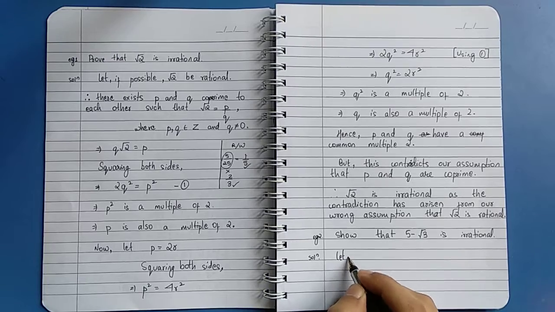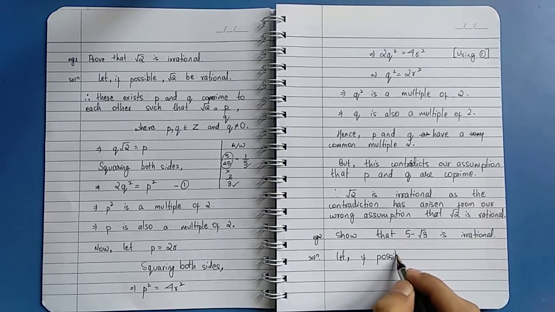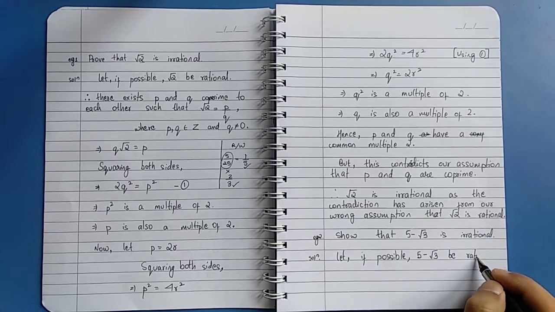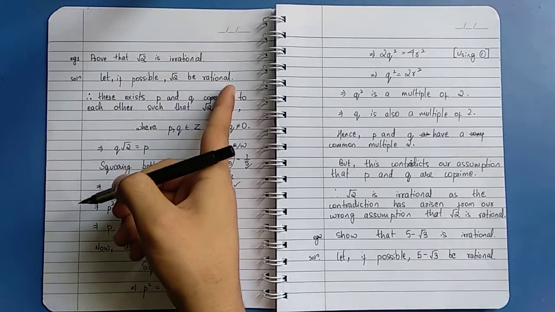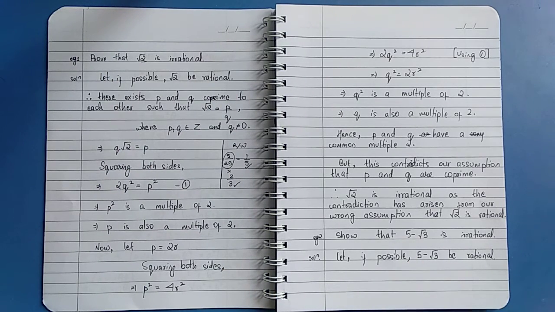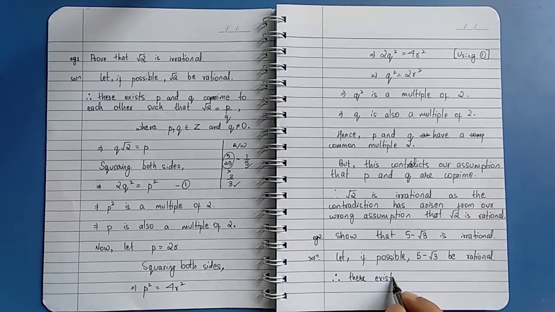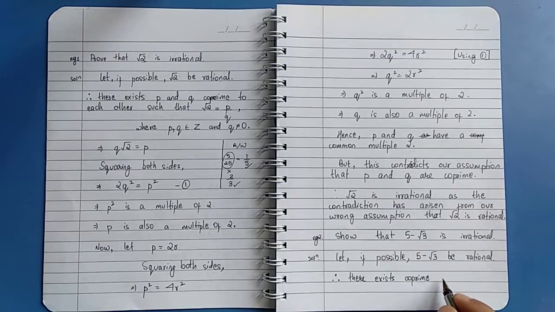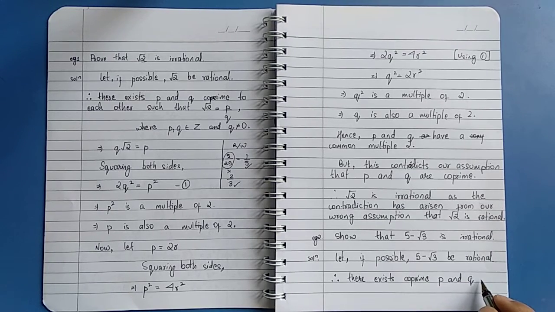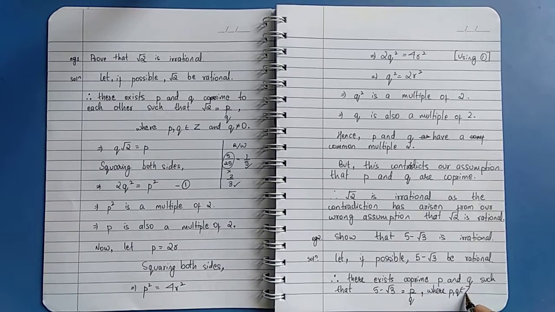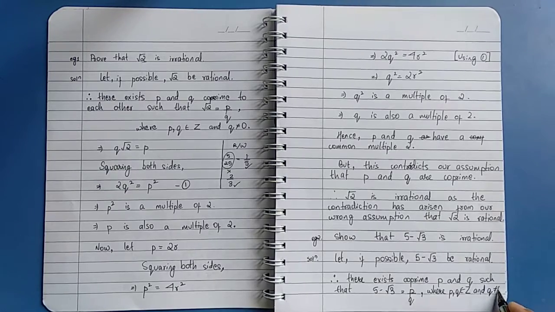So let, if possible, 5 minus root 3 be rational. We are using the same language. Earlier, let, if possible, root 2 be rational. Here we are taking, let, if possible, 5 minus root 3 be rational. Therefore, there exist co-prime p and q such that 5 minus root 3 is equal to p by q, where p, q belong to integers and q is not equal to 0.